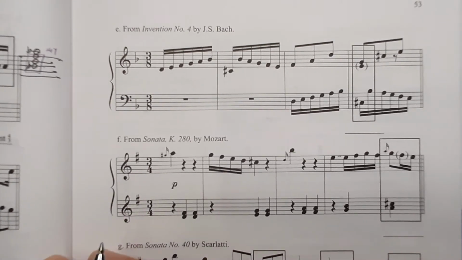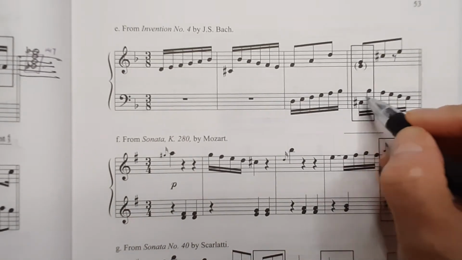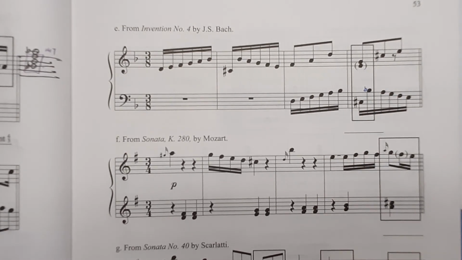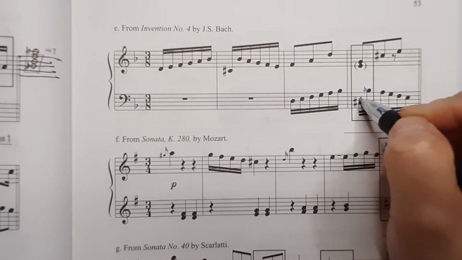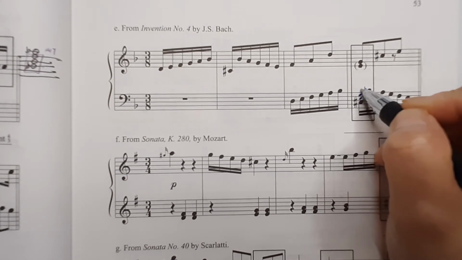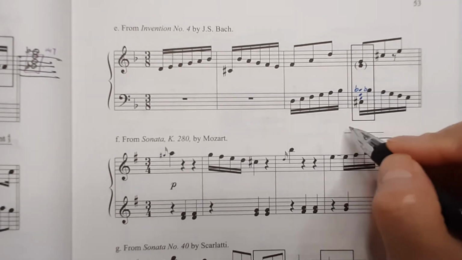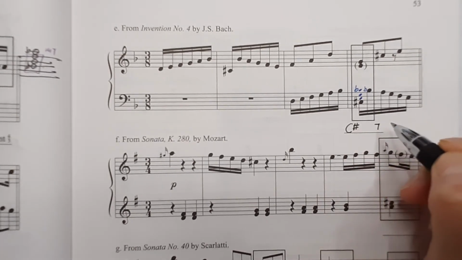Page 53, E. Right here. We have C sharp, B flat, E natural, and G. C sharp is on the bottom, right? C sharp, E, G natural, and B flat. As you know, in the key of C sharp major, this is C sharp in root position.